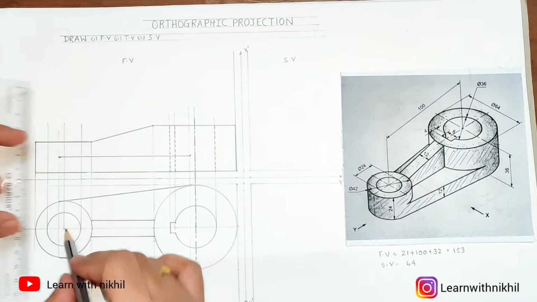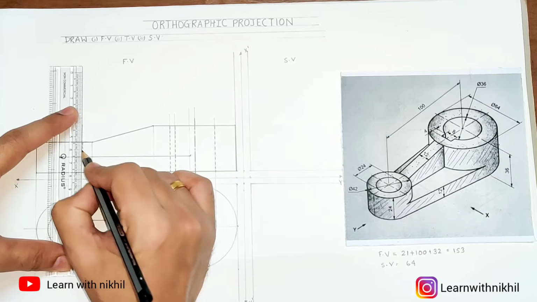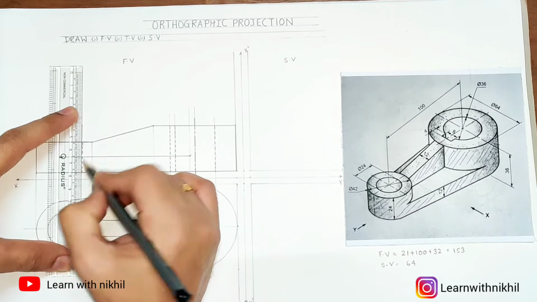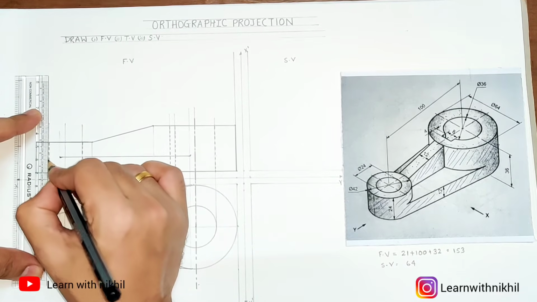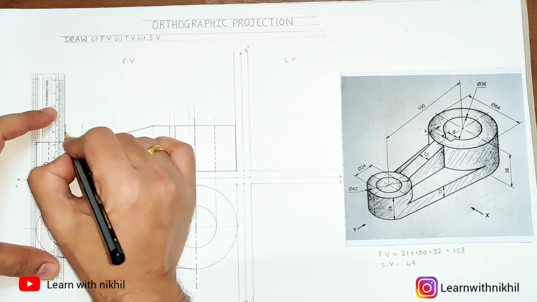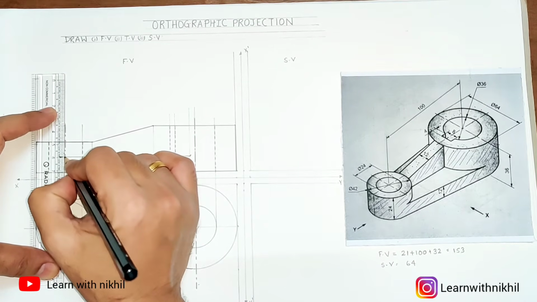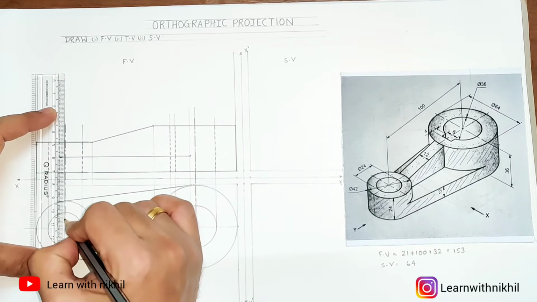Same with the other circle. The inner circle is hidden in the front view, so we are drawing dotted lines, which are called hidden lines. And the center line is the same: big gap, small dash, gap, big line.